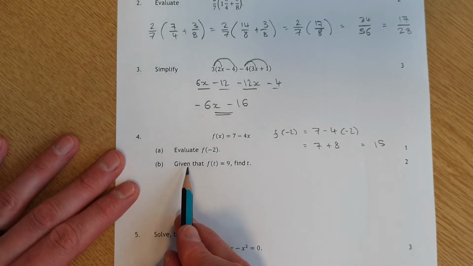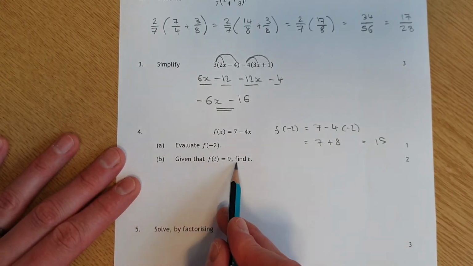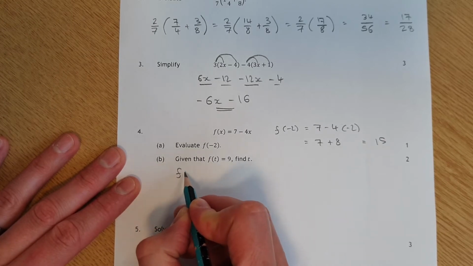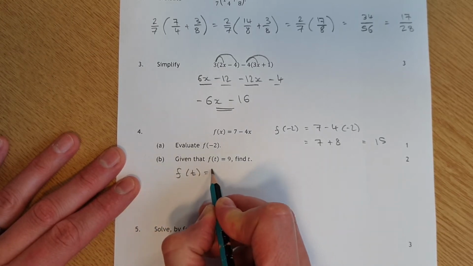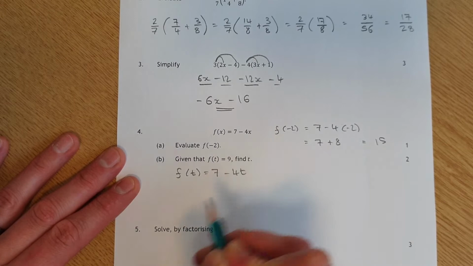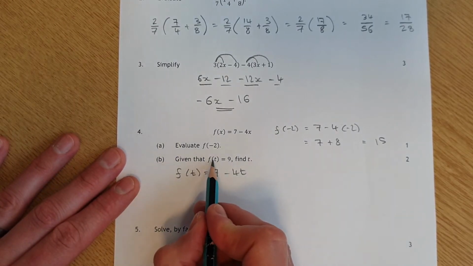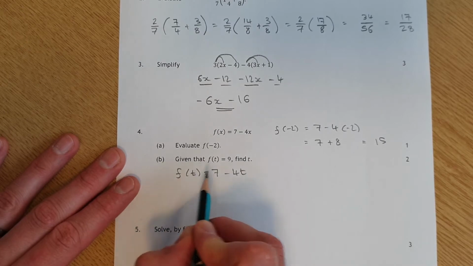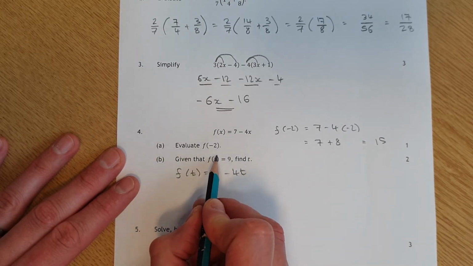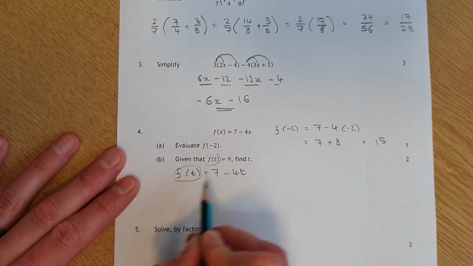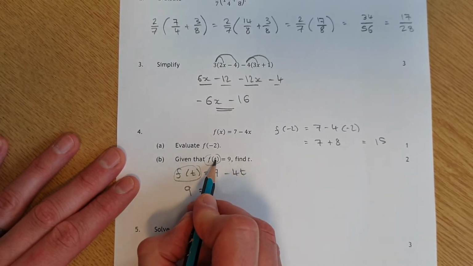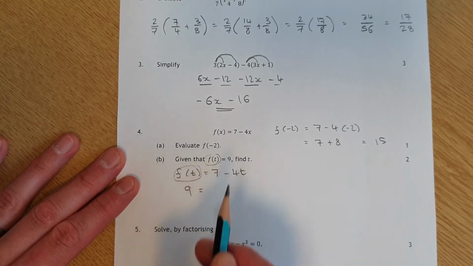In part B, we're told that the f of t is equal to 9. Well, we don't have the f of t here, so I'm going to change all the x's for t's. So now we've got f of t is 7 minus 4t. Now it tells us that f of t is equal to 9. It's not telling us it's the f of 9. So we're not substituting 9 into here and here. We're changing this entire thing for 9. So basically what we're trying to figure out is what number in here gives us the answer of 9.